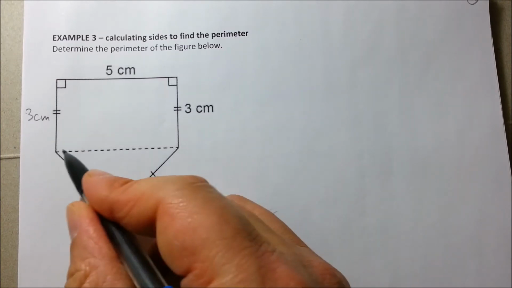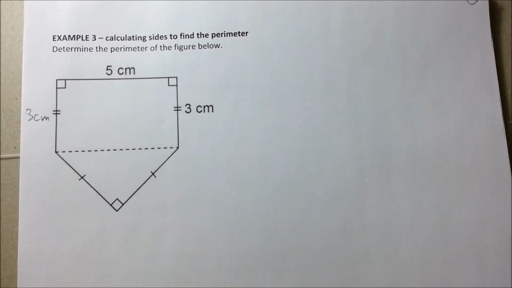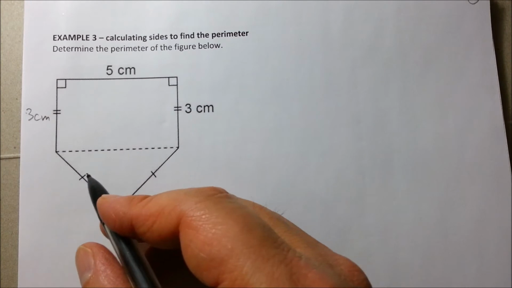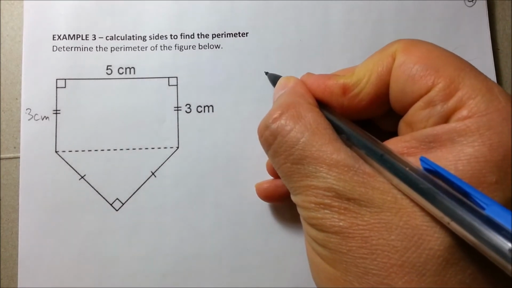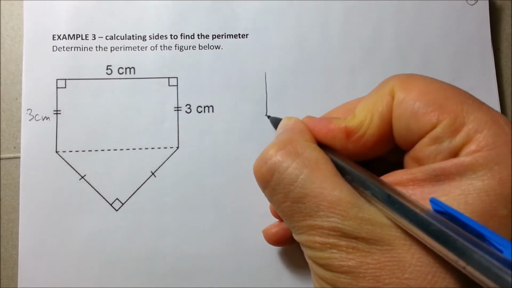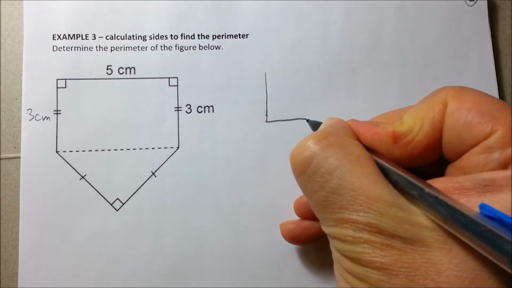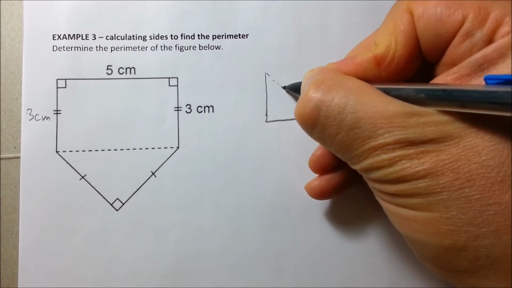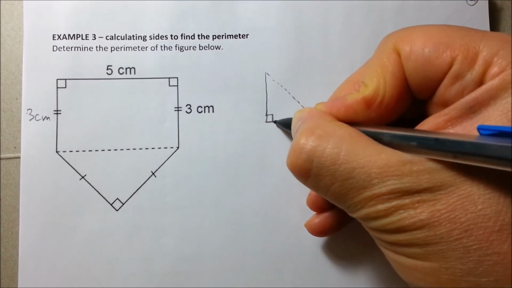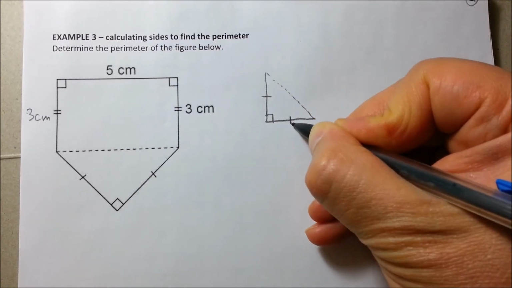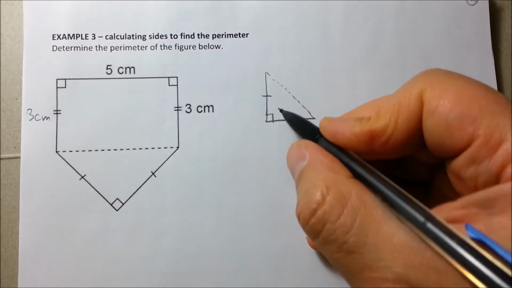And what type of triangle do we have here? It's a right angle triangle. So, let's draw this triangle here on the side. Just do a sketch like that. And this is what we have here. The dotted line, those are 90 degrees. That's 90 degrees. These two side lengths are the same.